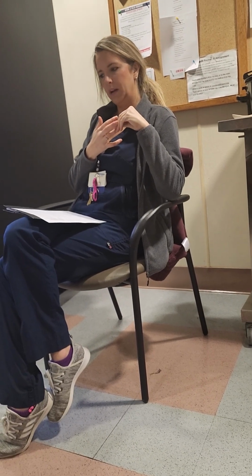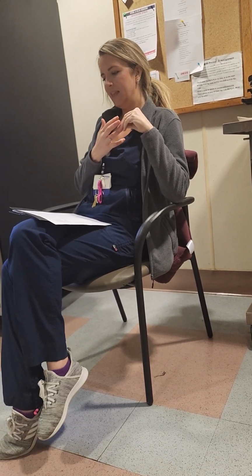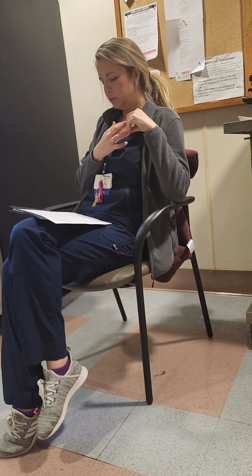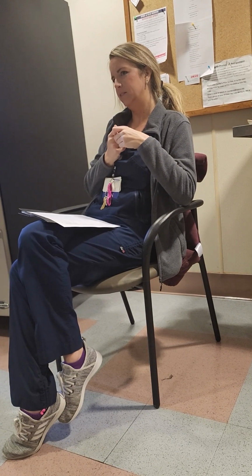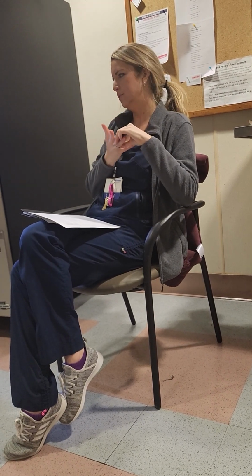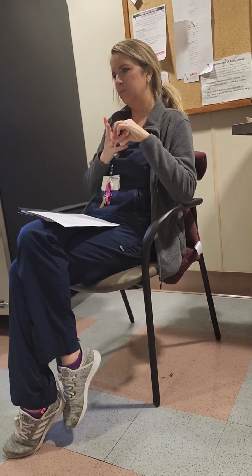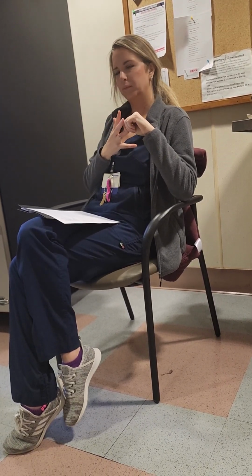So, what else? And then at the end of the procedure, we do a fundal check. I know that you guys don't do that, so maybe that's something the surgeon could do, just to make sure that the uterus is firm before they leave the room.